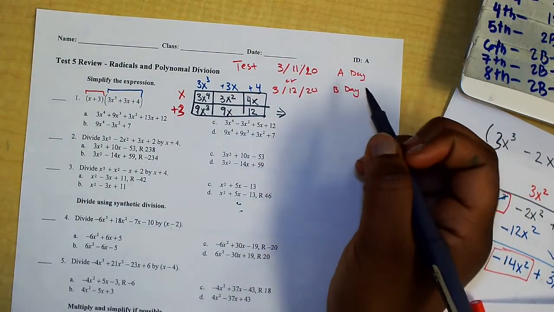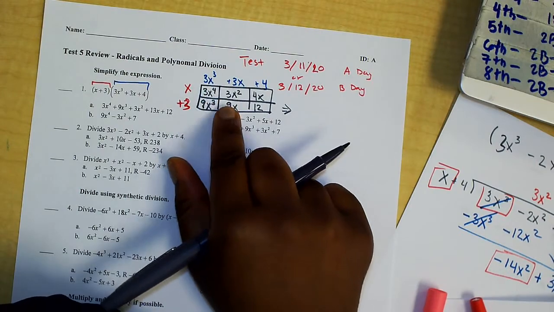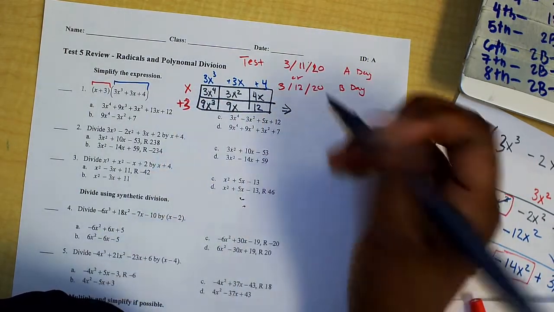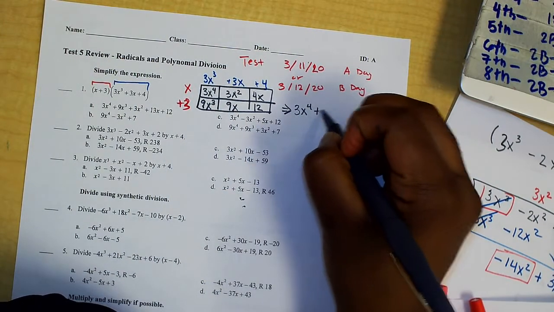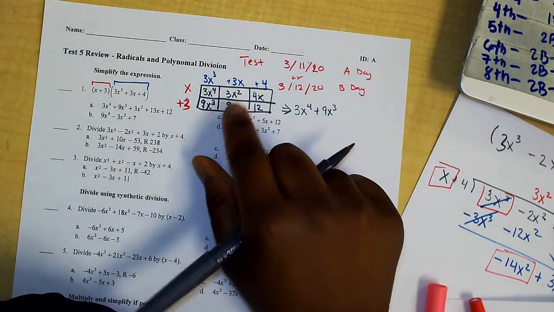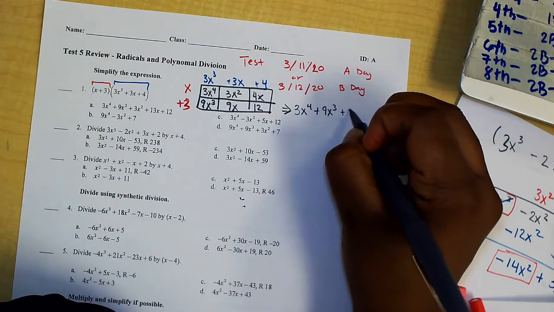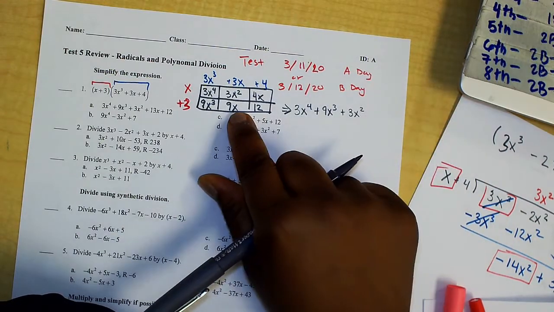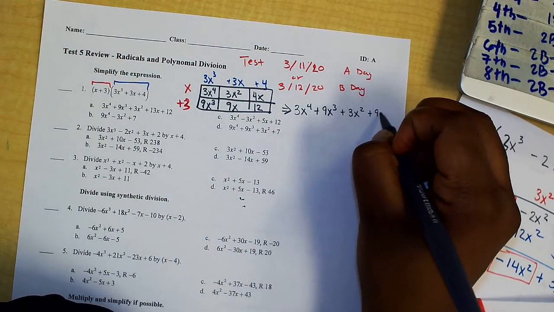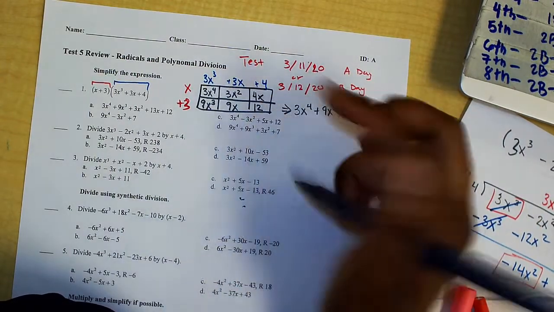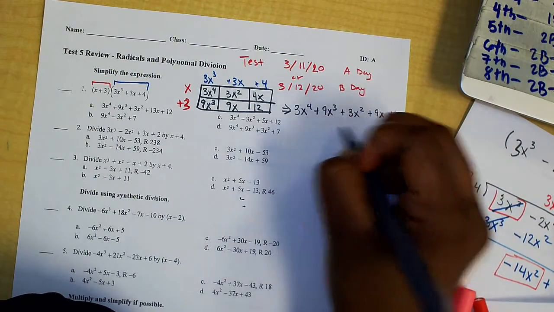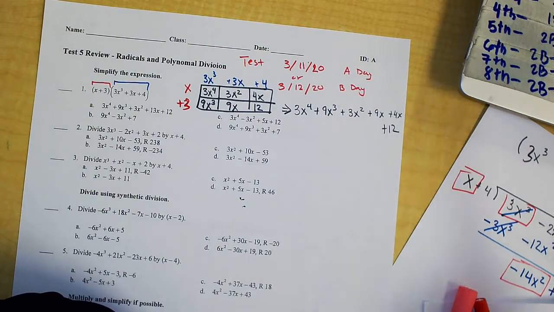And so what you do after this is you're just going to add up all your boxes. So I have 3x to the power 4 plus 9x to the power 3 plus 3x to the power 2 plus 9x plus 4x and then plus 12. I ran out of room. So I'm just going to plus 12.